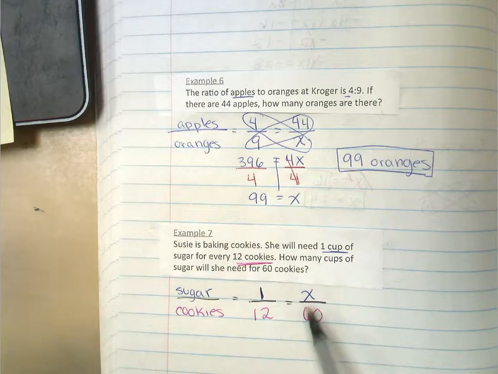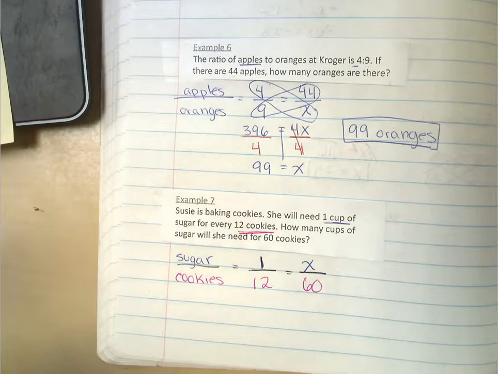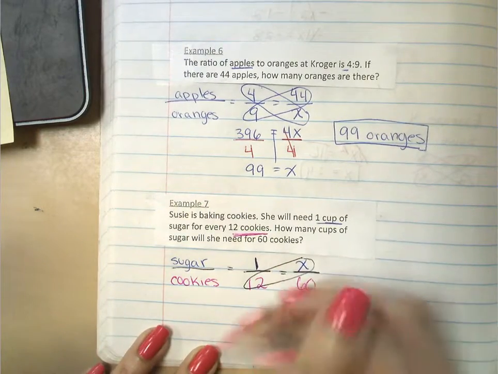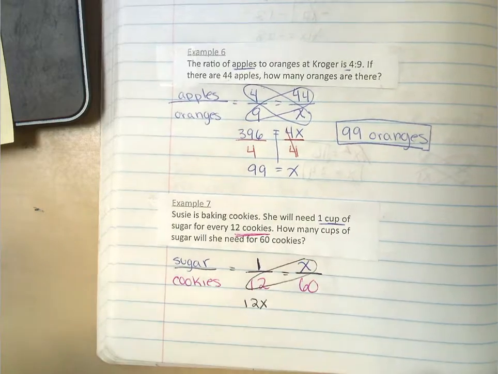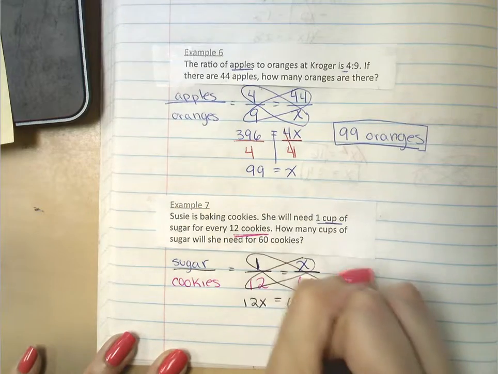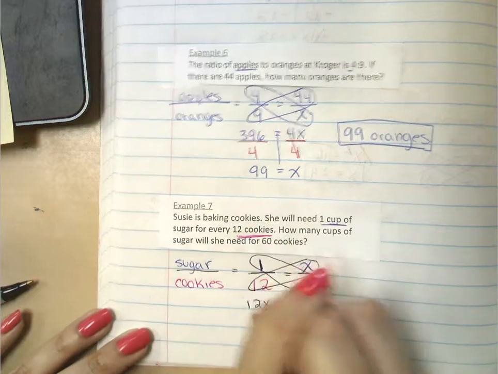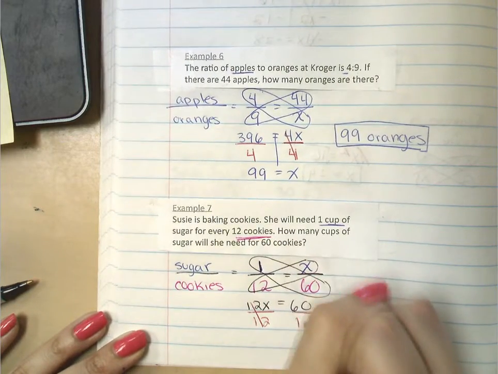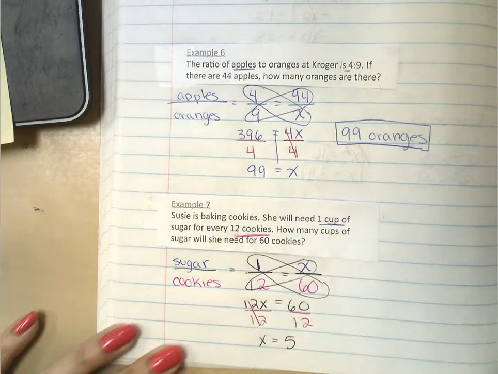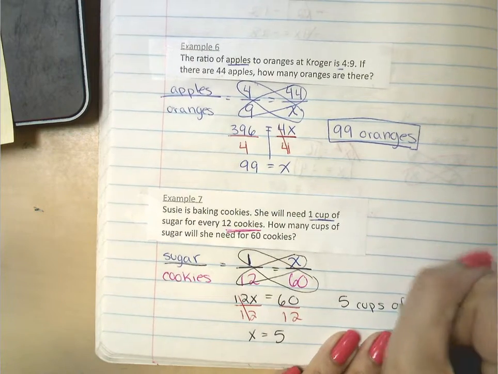And now I can solve my equation. So here I have 12 times x, that's 12x, and then 1 times 60, 60, so those two are equal. And then get x by itself, so I'm just going to divide by 12 on both sides, and I get x equals 5. So she needs 5 cups of sugar if she wants to make 60 cookies.